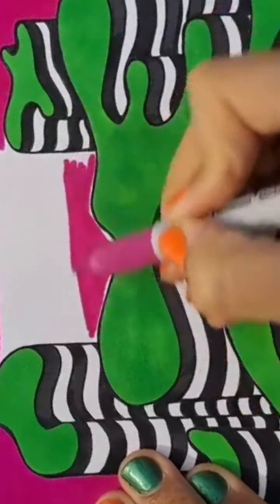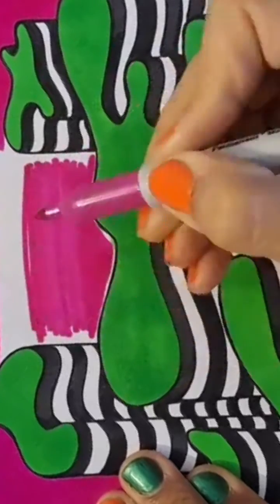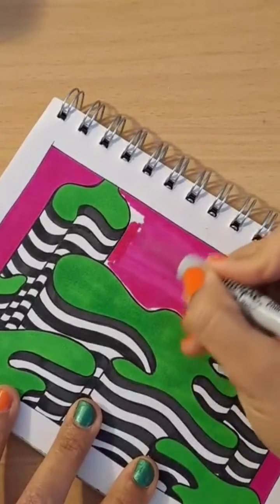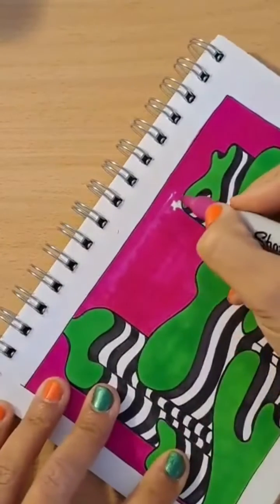And I love the contrast with the colors, with the black, the green, the white, and this really, really delicious pink. I think it turned out just totally great. What do you think? I reckon you should give it a go.